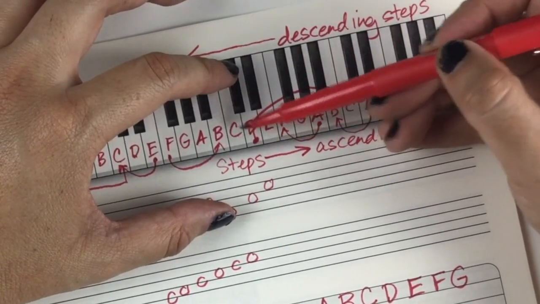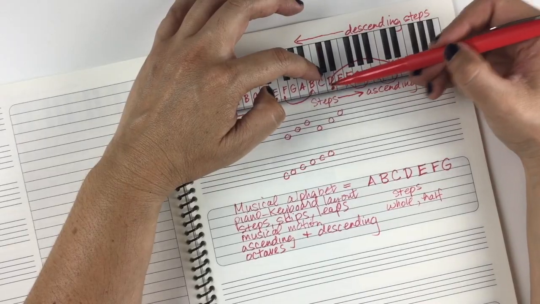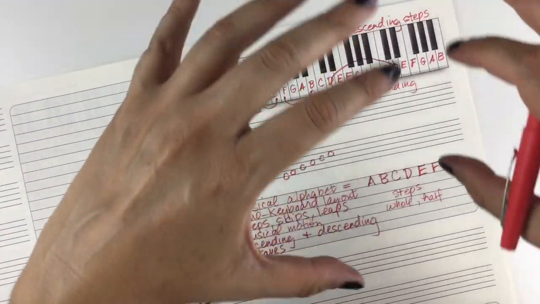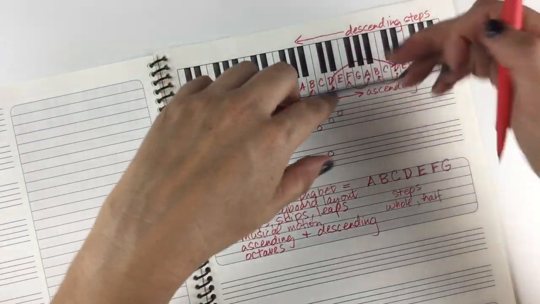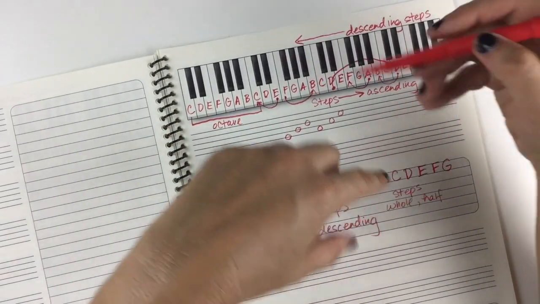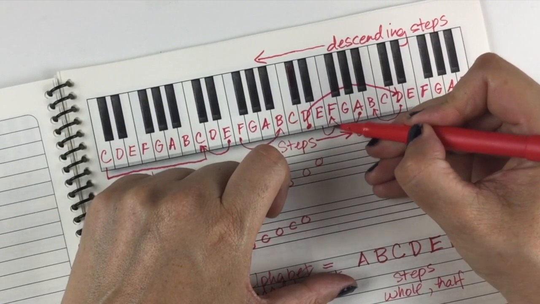So that's considered a whole step. This is an ascending step from C to D, but it's also called a whole step. If there is no black key intervening between the two white adjacent keys, then that is called a half step. So from E to F, that is a half step.